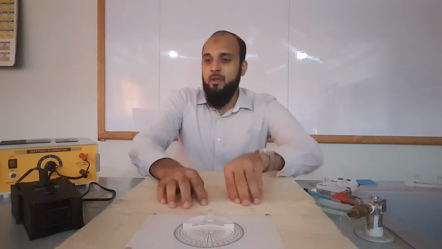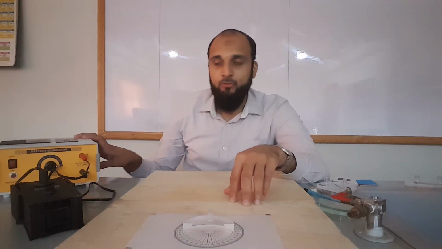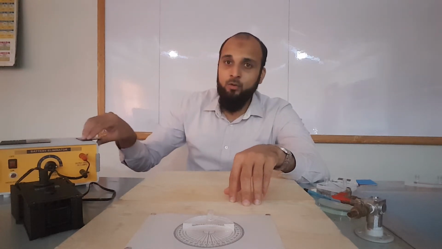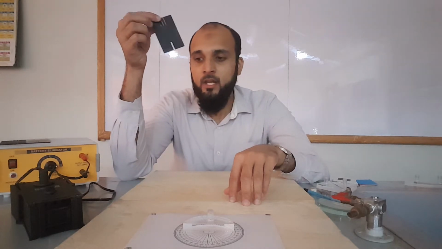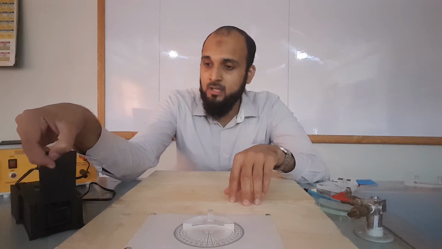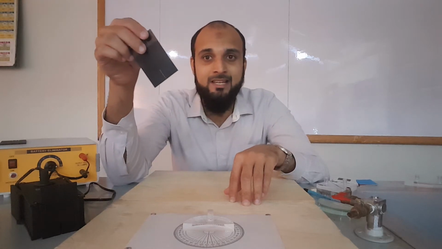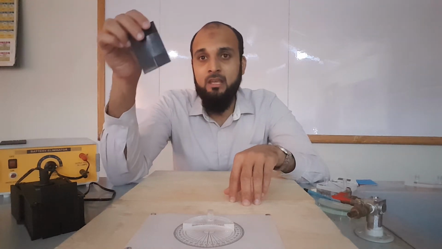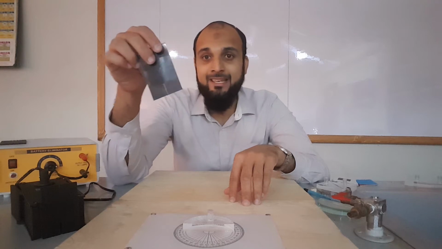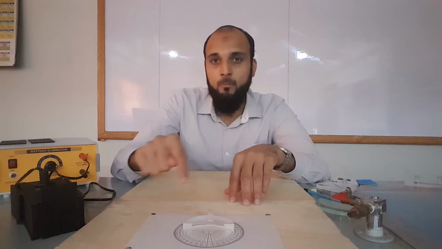To conduct this experiment, we require a ray box, which is our source of light, a power supply to power up the ray box, and of course a single slitted filter to produce a single ray of light. Ideally, you should be using a thin slitted filter rather than the thick slitted filter, so that the ray of light is narrow enough not to overlap multiple degrees on your protractor.